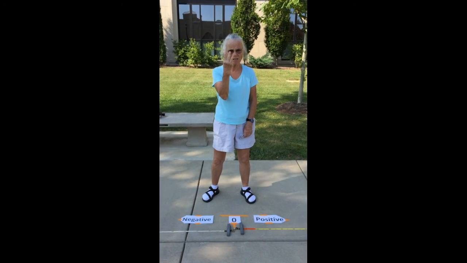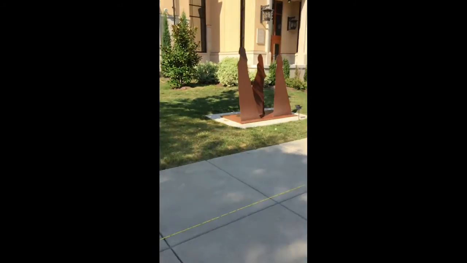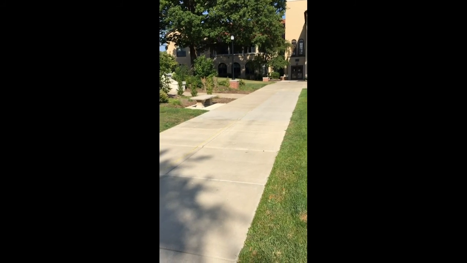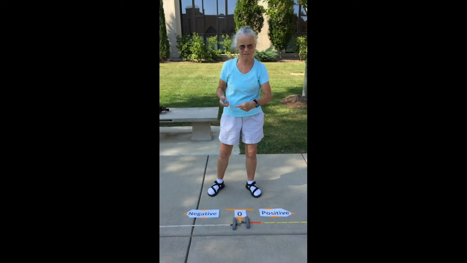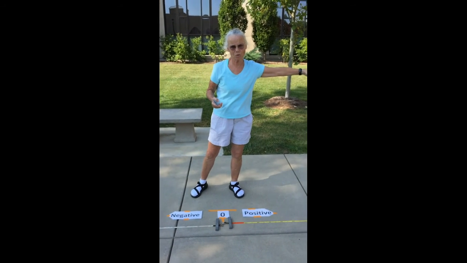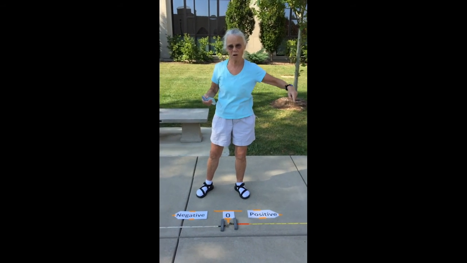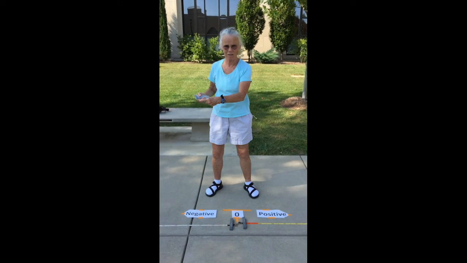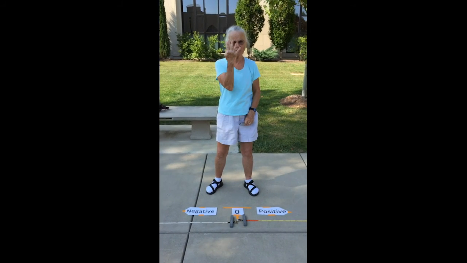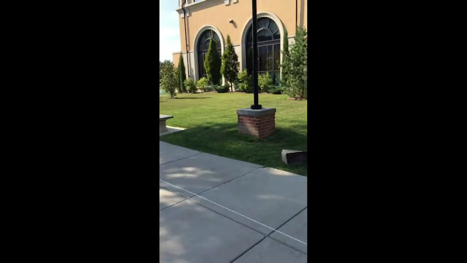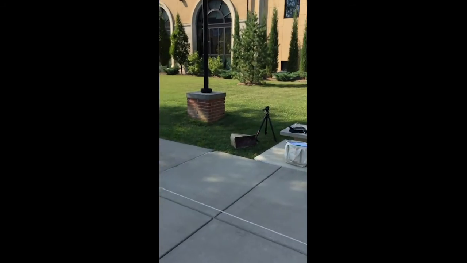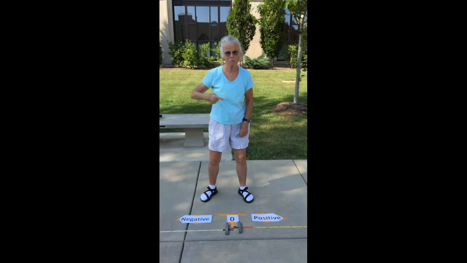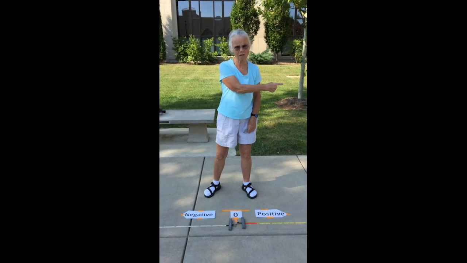Scenario number 3, we're going to start way over there at the far positive direction, and we're going to walk towards the 0, which means we're walking in the negative direction. And scenario number 4, we're going to start on the far negative end, and we're going to walk towards the 0, which means we're walking in the positive direction.